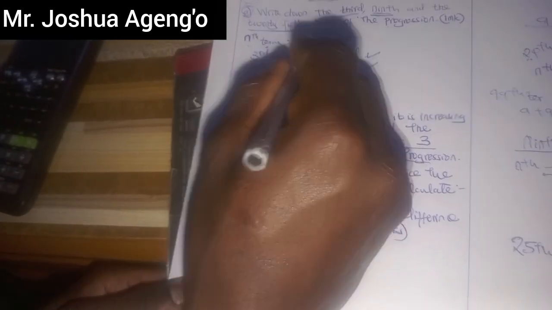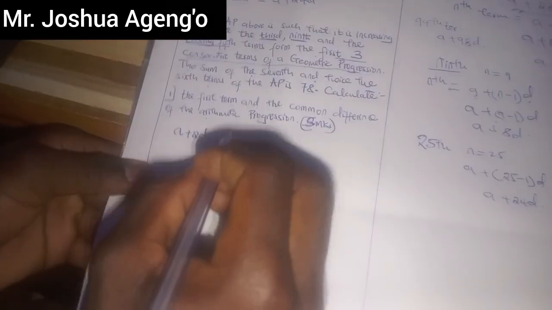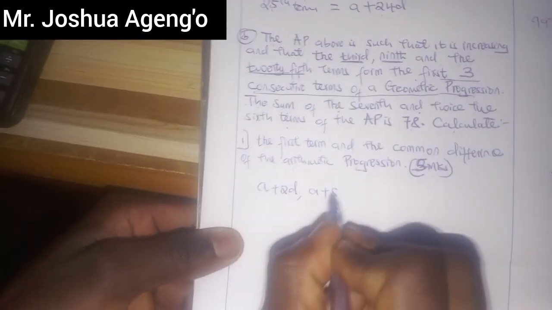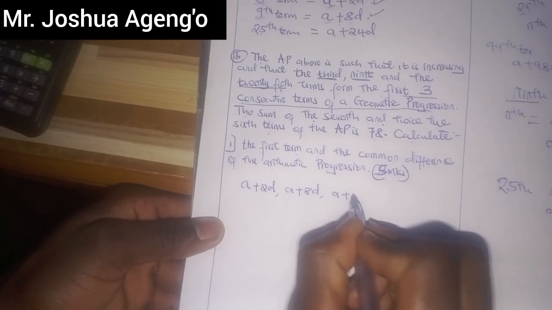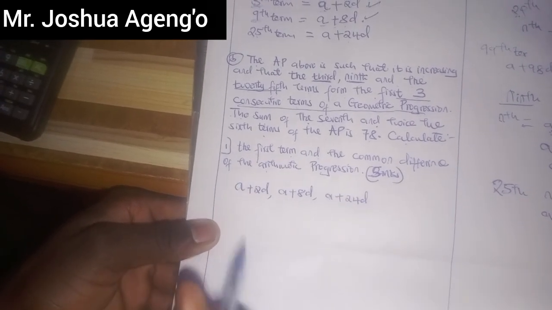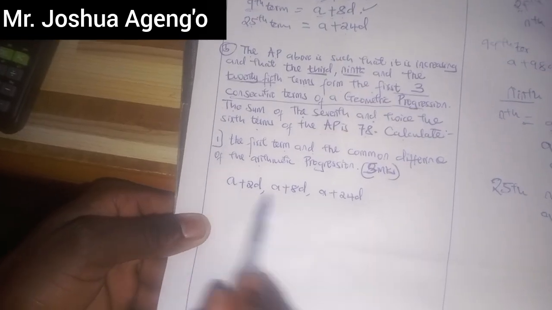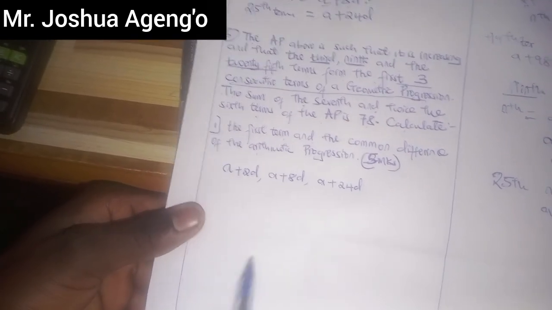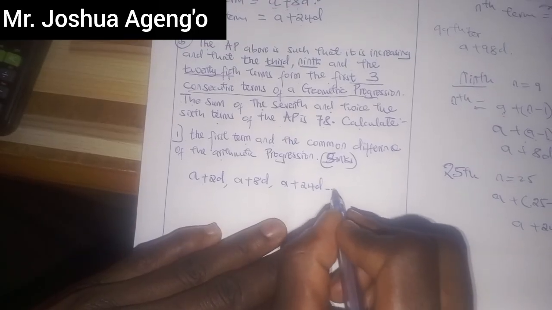So the third term, which is a plus 2d, that is the third term of the AP. Then the 9th term, which is a plus 8d, and the 25th term, which is a plus 24d. If I arrange them in this way, such that they form a sequence, then remember that a sequence is always continuous.